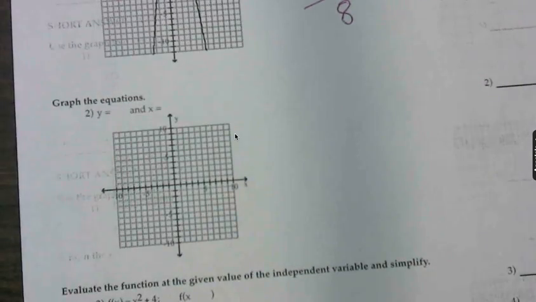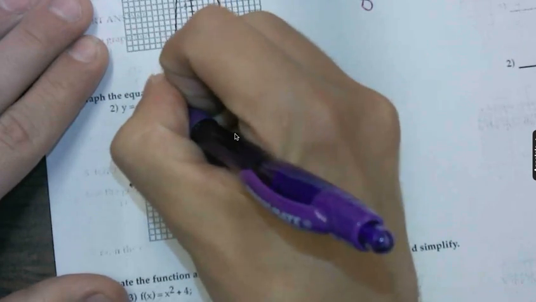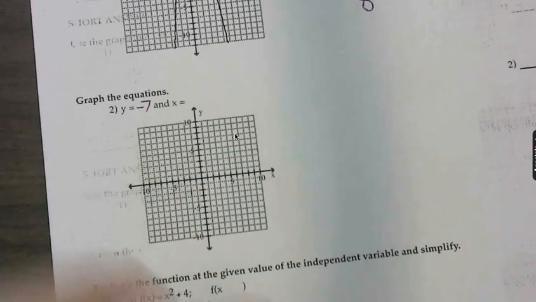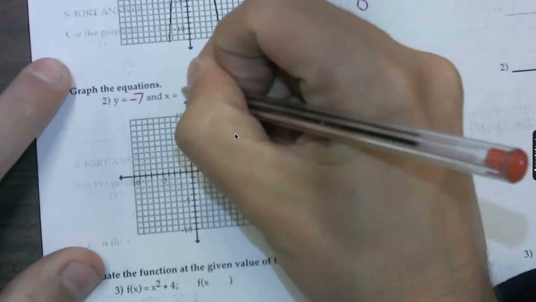For this, we have to sketch in some numbers. This is just going to be a number. So let's say that we're graphing when y is -7. We'll do that in purple. And we also have to graph out an x term. Let's say this is when x equals 4.